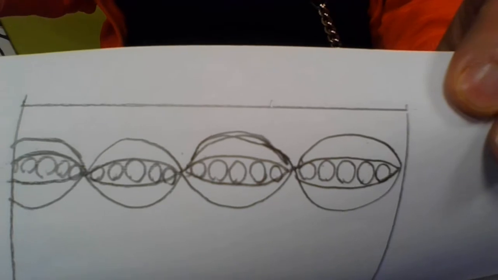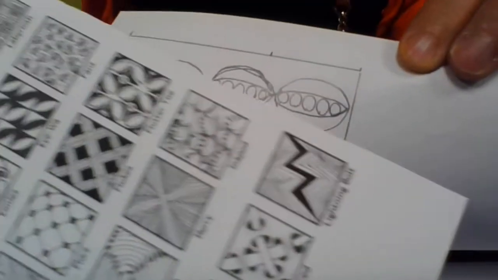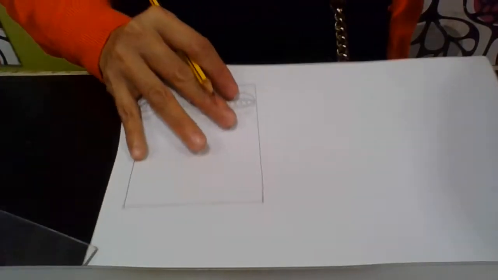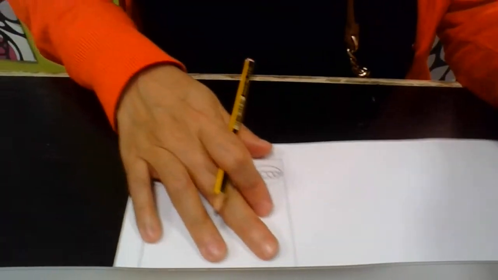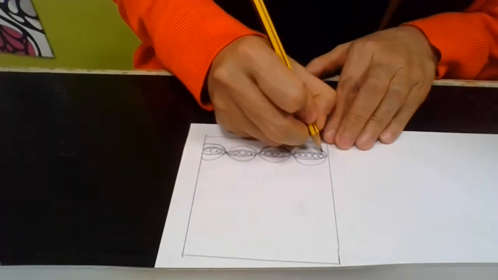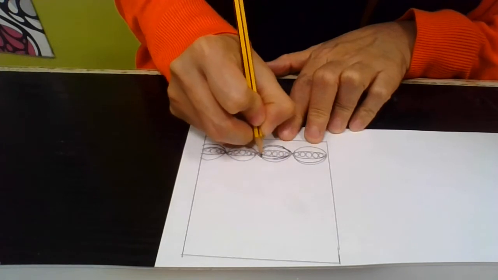Now I'm looking at this and I think I want to create a few more lines just like I see this. So I'm going to go ahead and now do those curved lines. And again, I am doing it all across so that it just sort of looks the same. So if I do a curved line here, I'm going to do a curved line here as well.